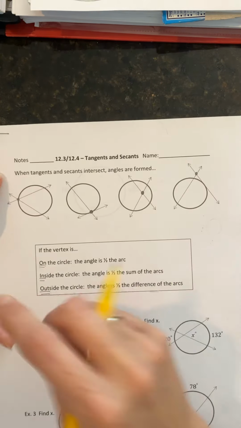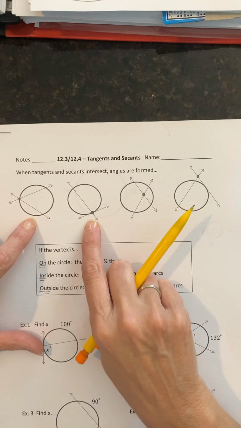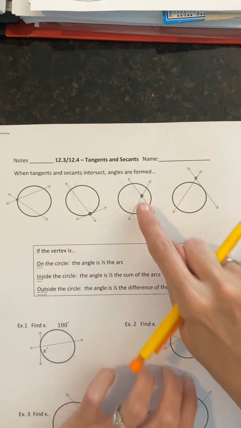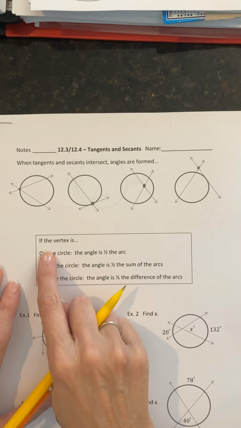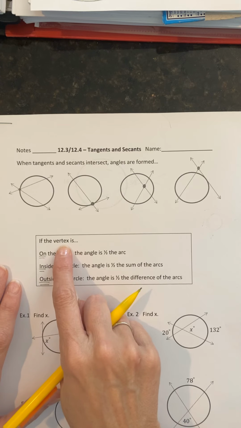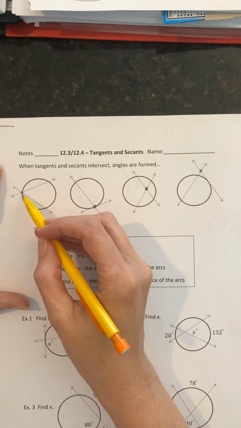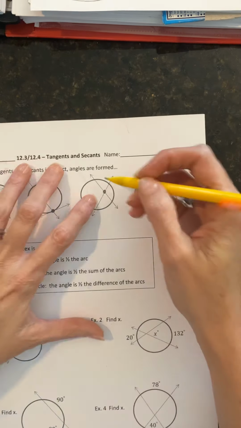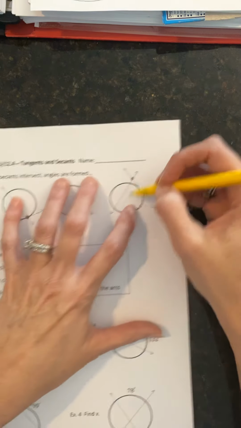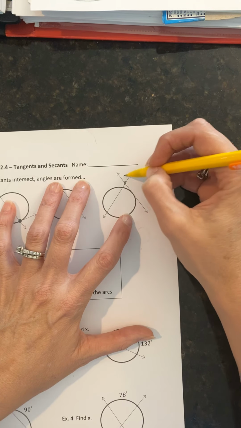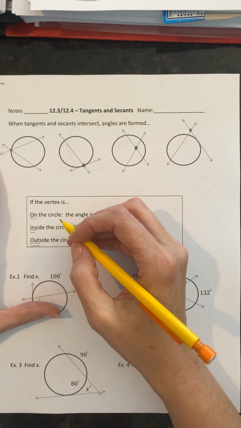So there's three scenarios. Either they cross on the circle, like these 2, they cross inside the circle, like this one, or they cross outside the circle, like that one. Now, the way I wrote it here is that's where the vertex is. So the vertex of these angles that are formed is either on the circle like these. Here's the vertex of these angles that are formed inside the circle. Here's the vertex of these angles that are formed outside the circle. All right, and here are the rules.